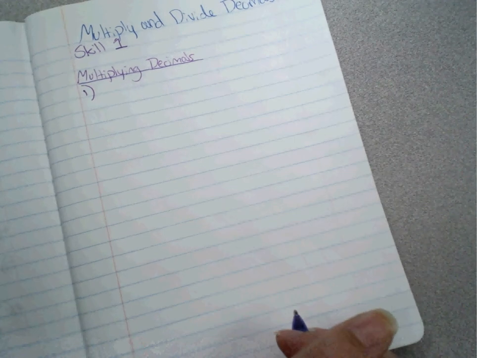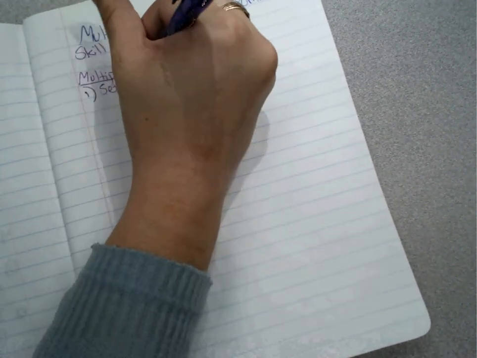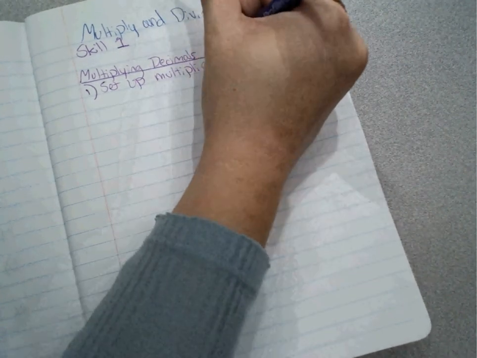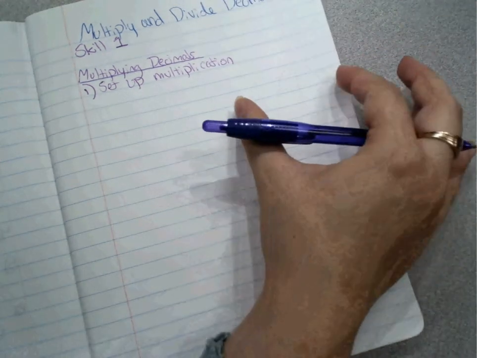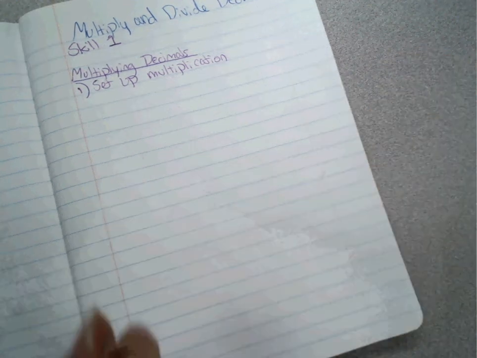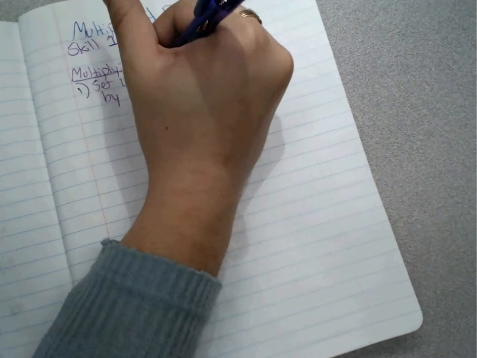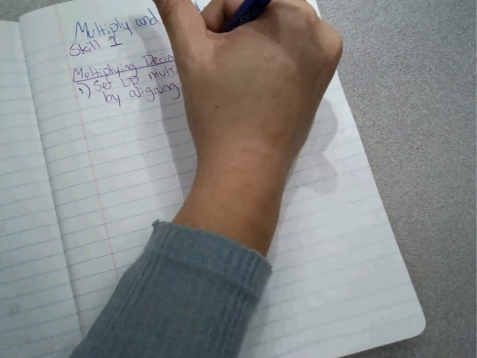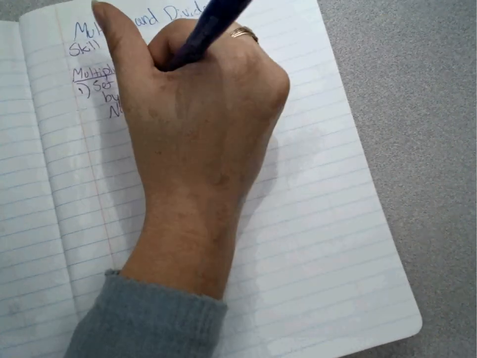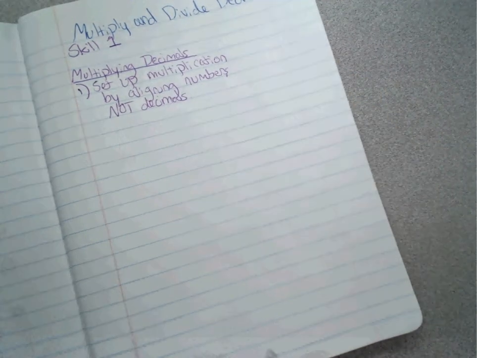So the first thing we do when we multiply decimals is set up multiplication. Again, leave some room off to the right here, so you have some room to write the example. So set up multiplication by aligning the numbers, not the decimals. So it's unlike adding and subtracting. Your decimals do not have to line up when you multiply.